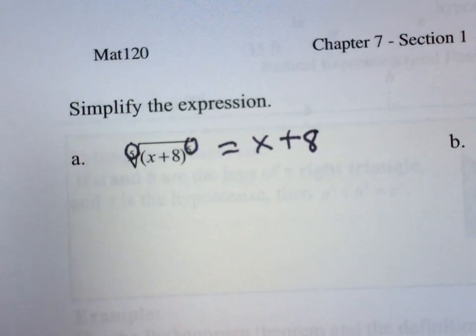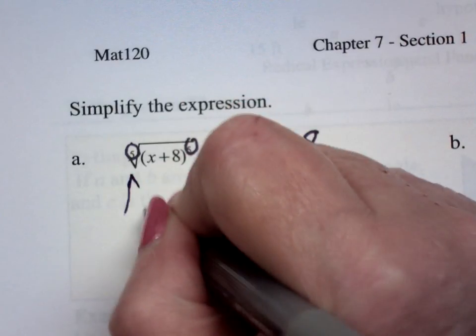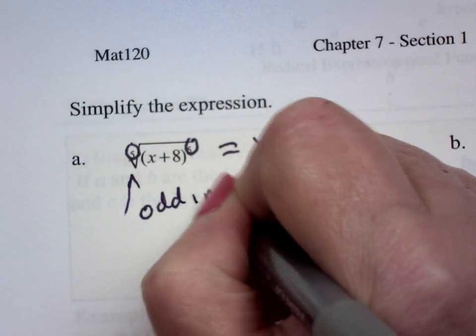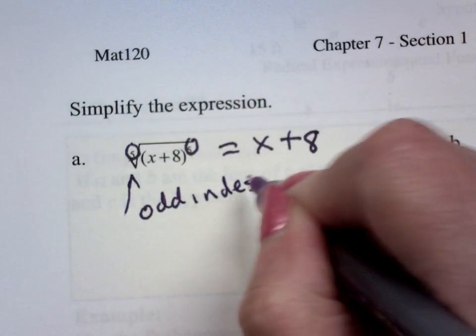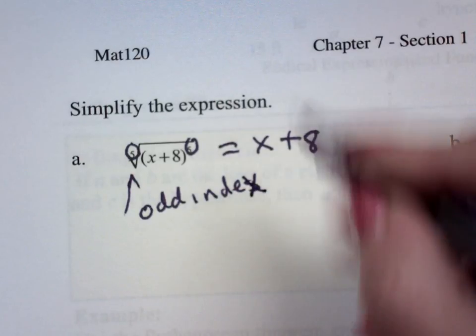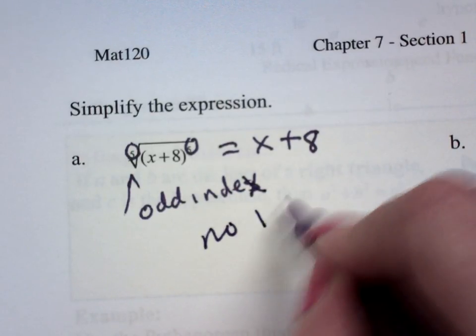No absolute values. And why is this? This is an odd index. No absolute values.